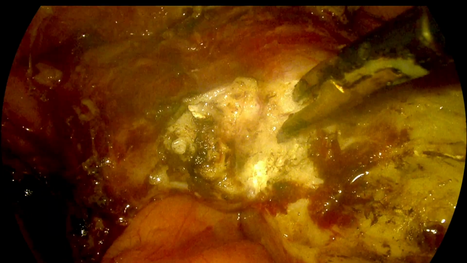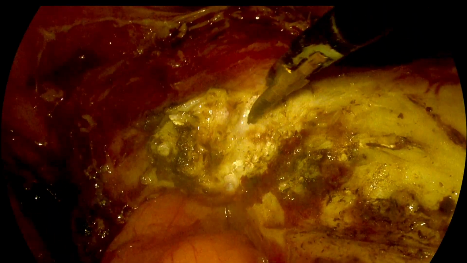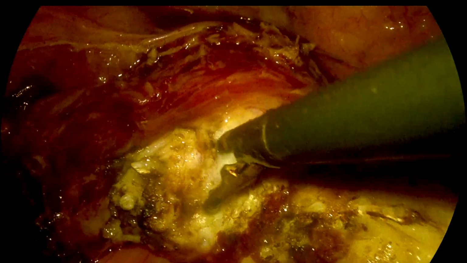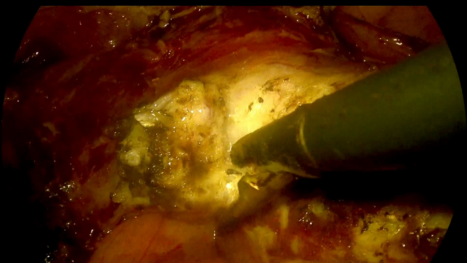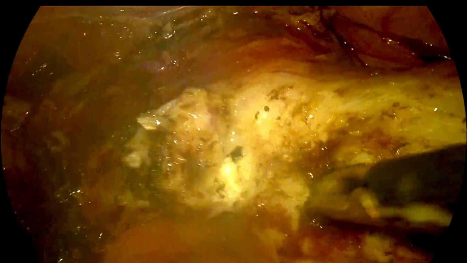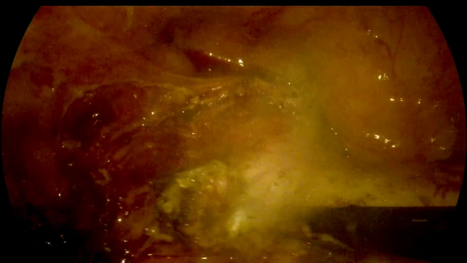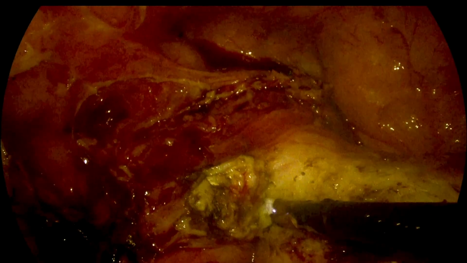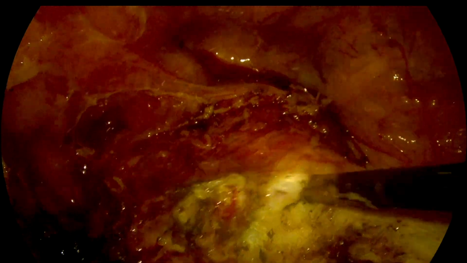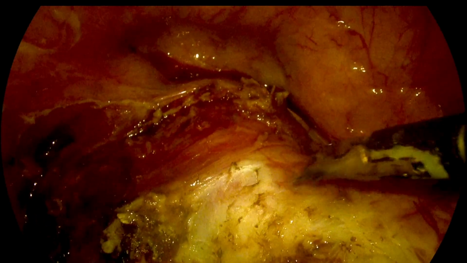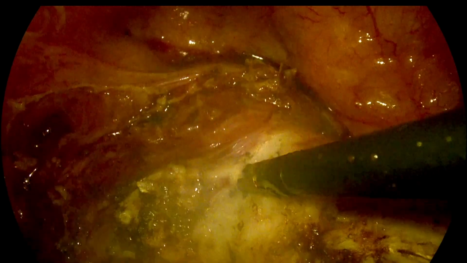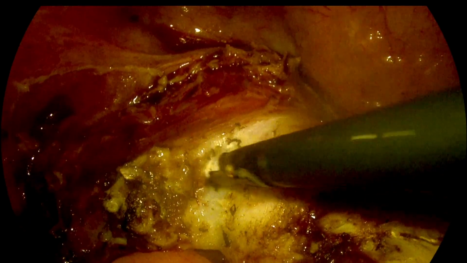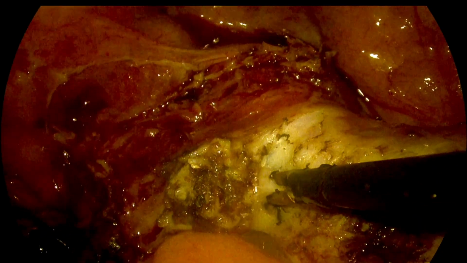We are almost completing the dissection on the left side, going well below the cervical area, and coming very close to the uterosacral ligament, which is the final dissection point on the left side. Once this is complete, we can continue the dissection on the right side, and a similar process will be done there also.